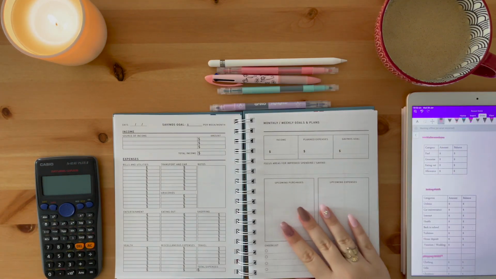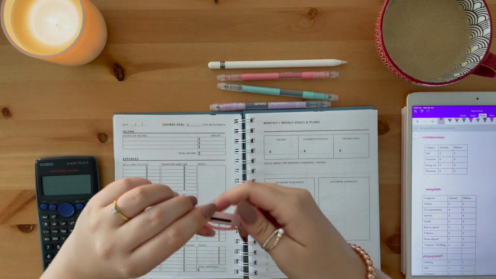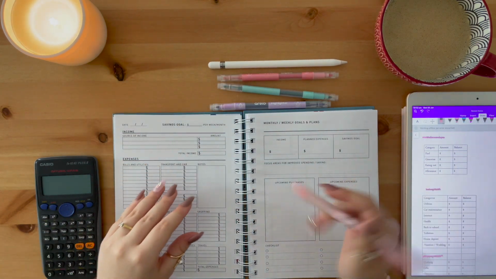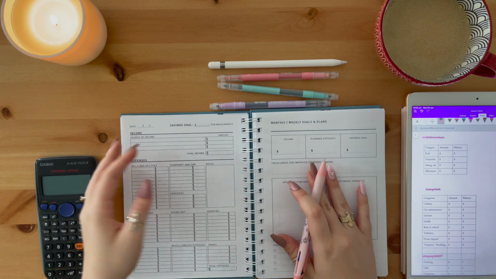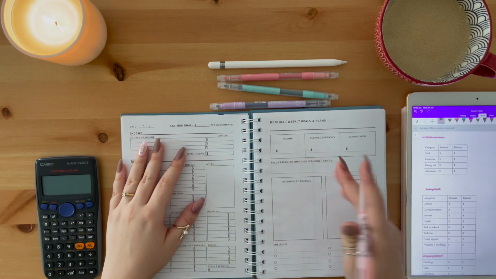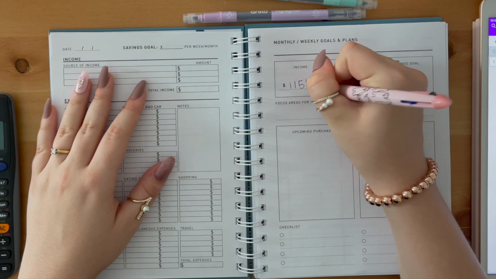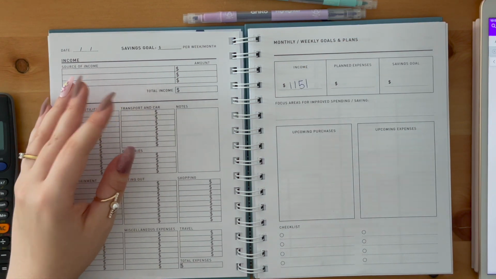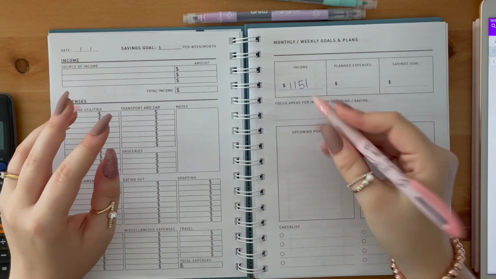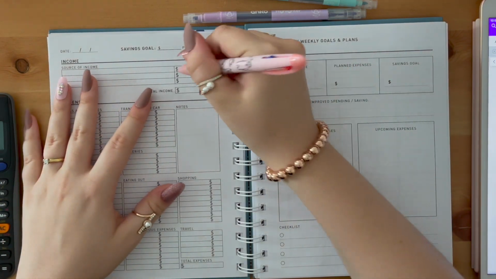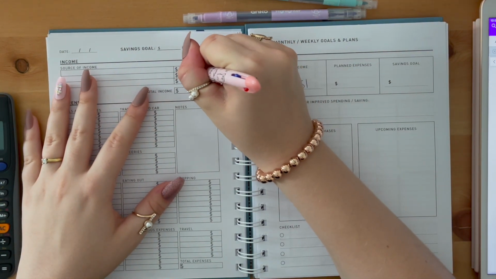All right, so first things first, we're going to write down how much we have earned this week. So this week I did earn a total of $1,151, but in Australia, we don't have $1 notes, so I'm just going to make it 1,150.